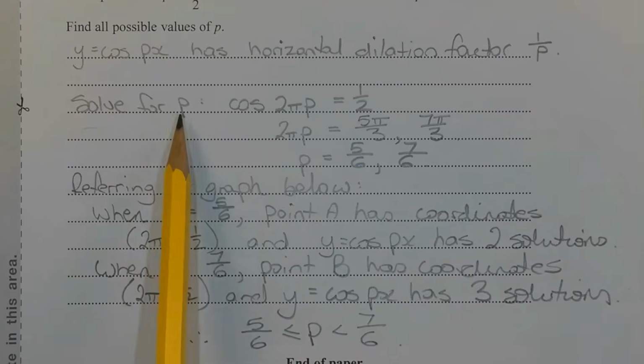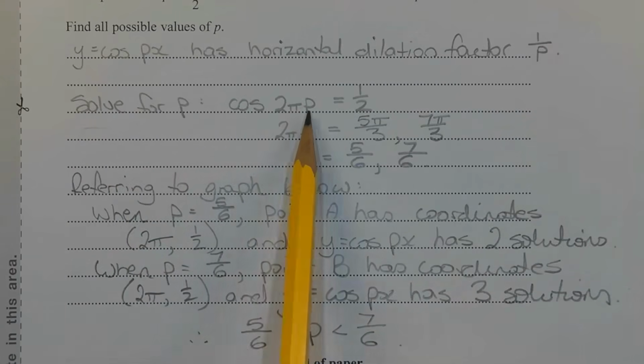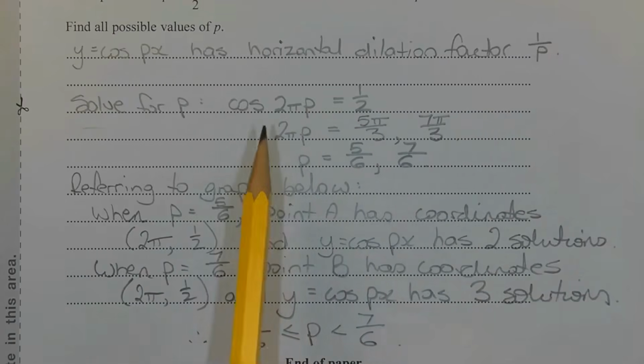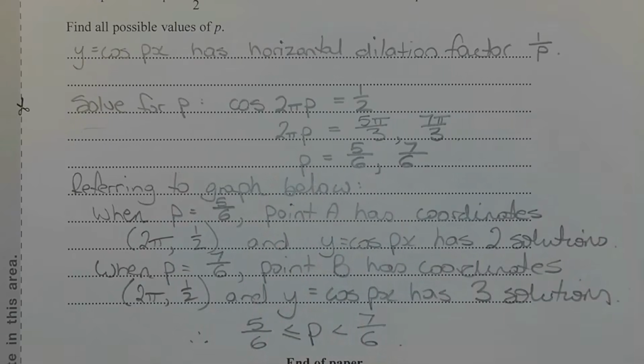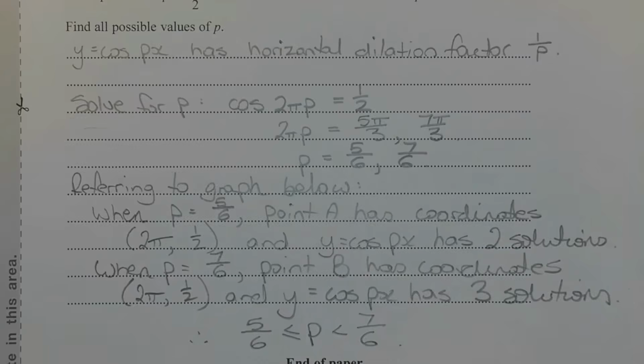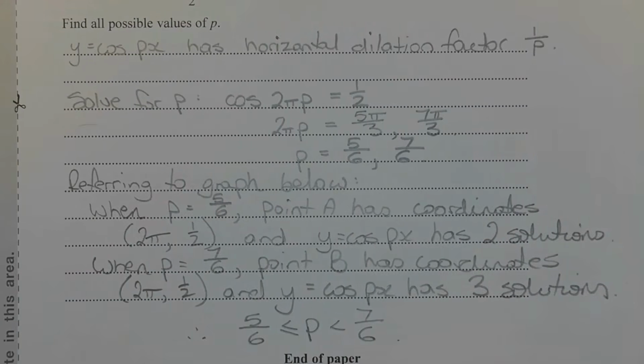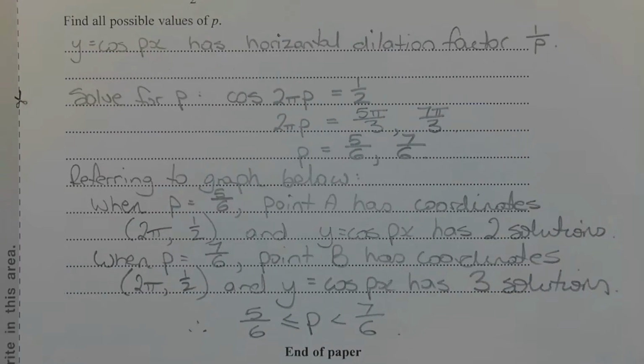So we want to solve for p the equation cos of 2 pi p equals 1 over 2. Taking the inverse cos of both sides, we get 2 pi times p is equal to 5 pi over 3 and 7 pi over 3. Isolating p by dividing all values by 2 pi, we get p is equal to 5 over 6 and 7 over 6. So the smaller value of p, 5 over 6, represents a graph that's been stretched, and the larger value of p, 7 over 6, represents a graph that's been compressed.